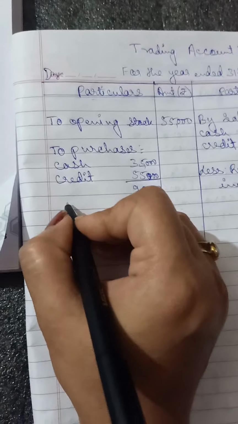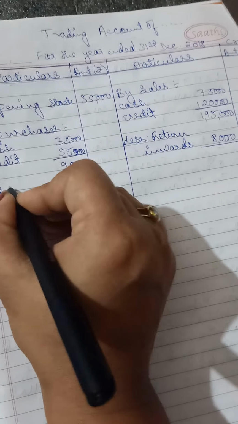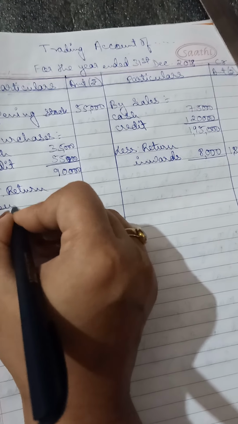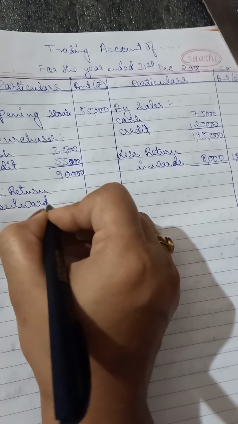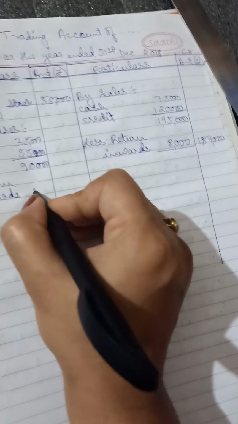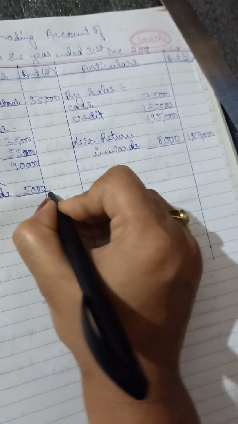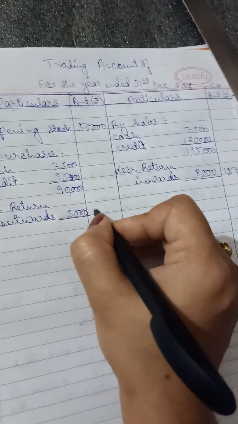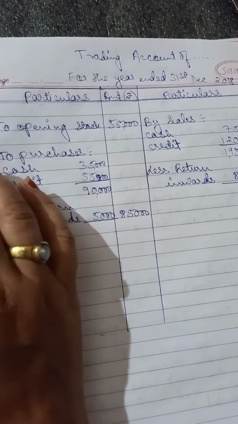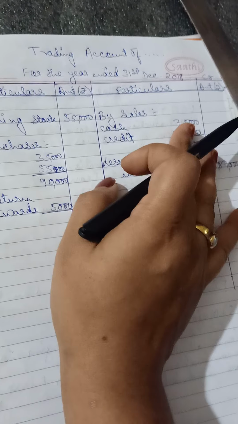Next is return outwards. Return outwards is our purchase return, so less return outwards. Return outwards is 5,000. So 90,000 minus 5,000 is 85,000. We'll write it in the outer column. So now the purchases, opening stock and sales, the important transactions, are over.